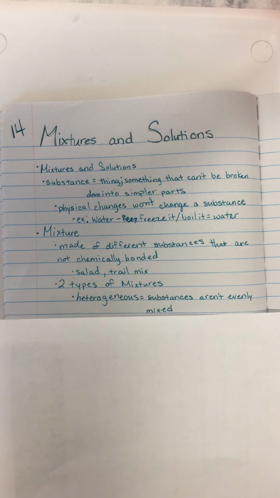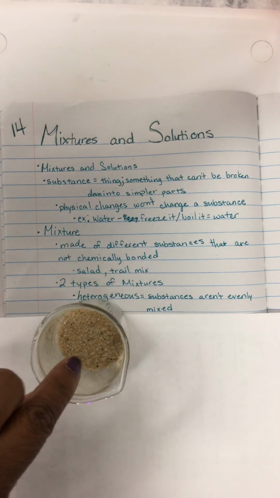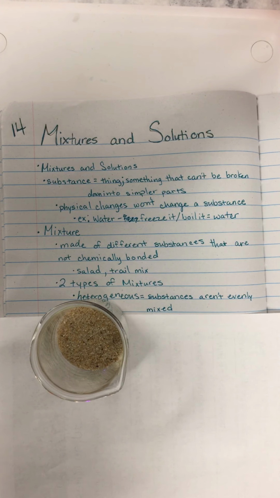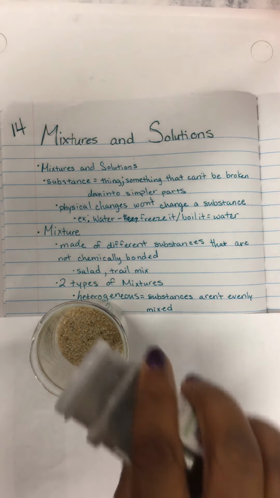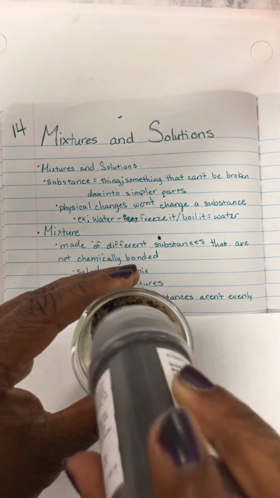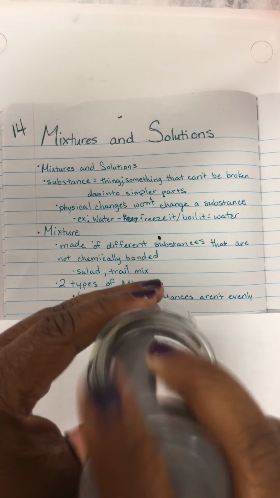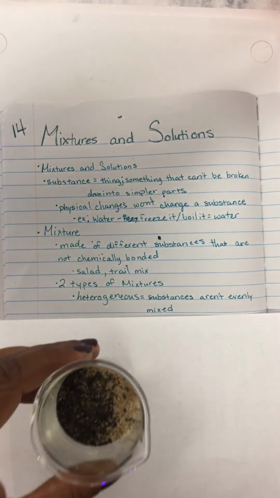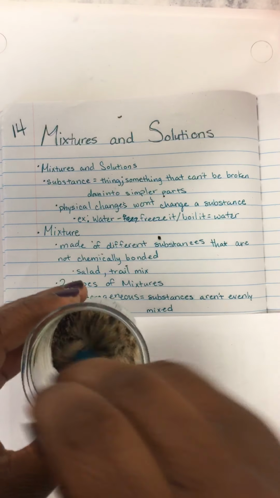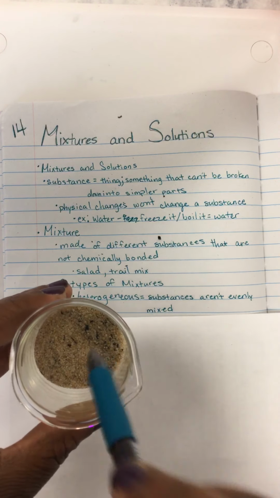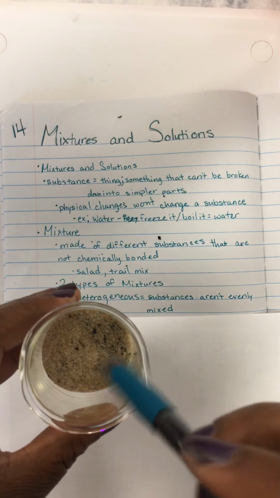There are 2 types of mixtures. The first one is called heterogeneous, or heterogeneous, however you want to say it. Substances won't be mixed evenly. So, if I have sand, and I pour in some iron, so mix a lot in here. Even if I mix it up, I can still point out which ones are iron and which sand.